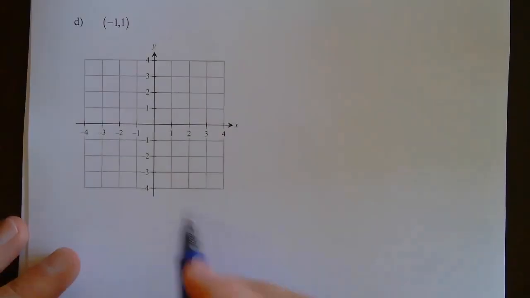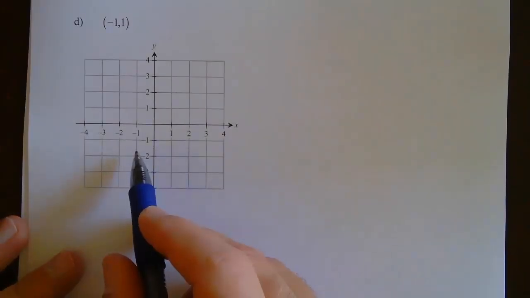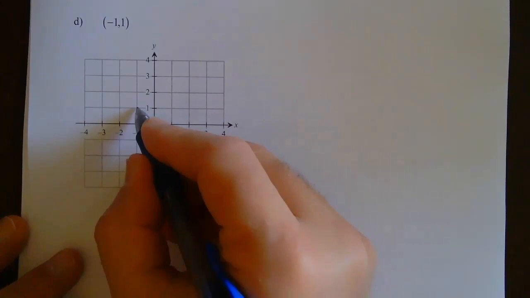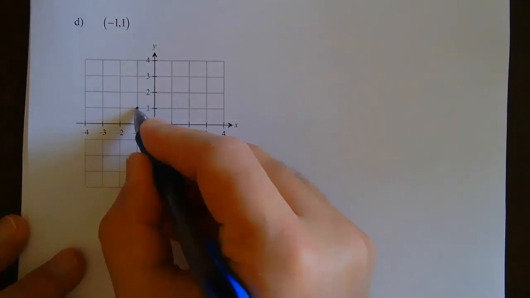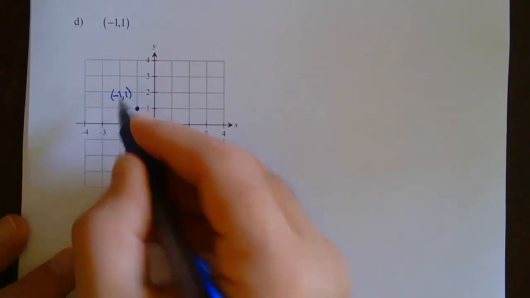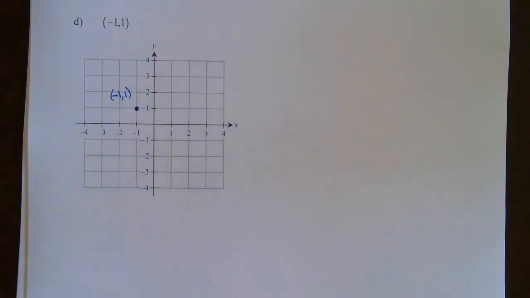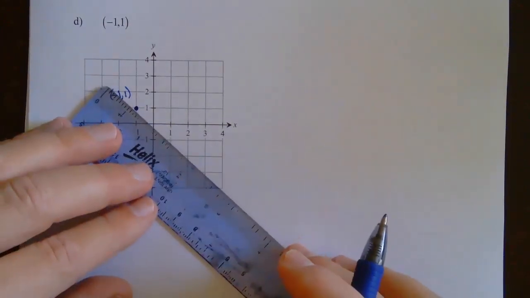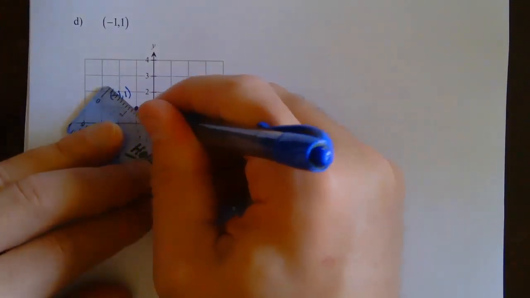Okay, last problem here. So this one we want to go left one and up one, right? So that would be this point right here. So that's the point -1, comma 1, right? And I'm going to draw a little line to that. I'm going to draw in my right triangle.